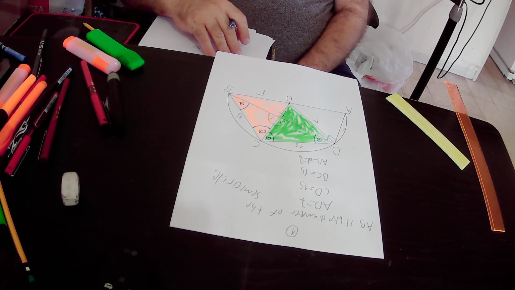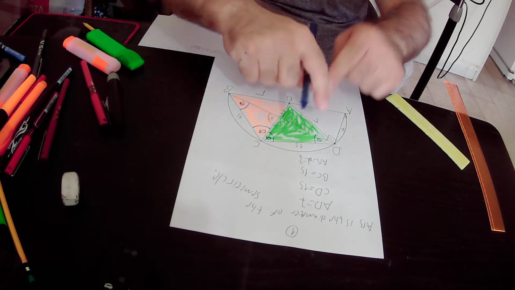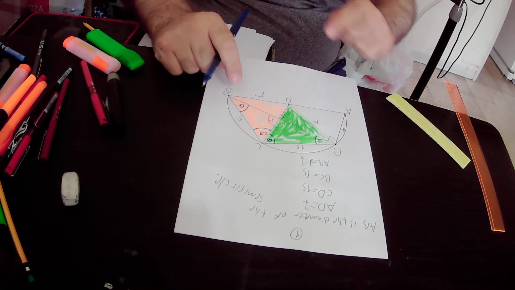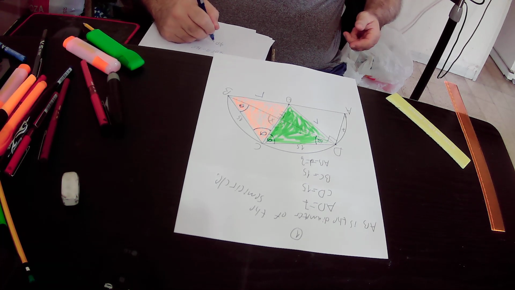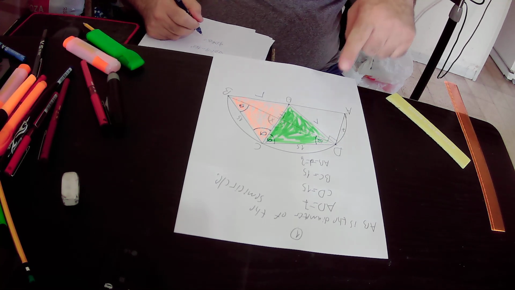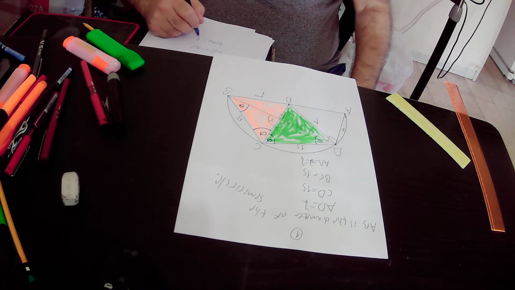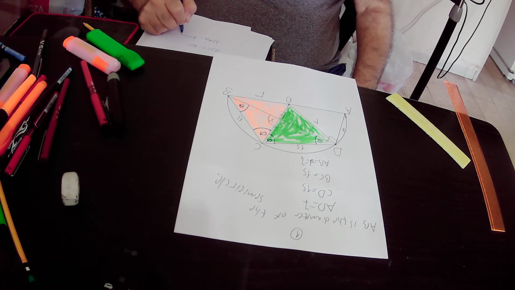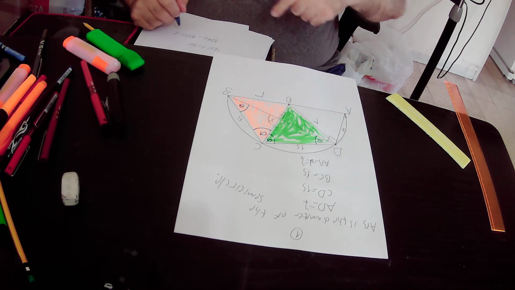But we also know that angle DEB equals angle DEC, this angle, plus angle BEC.